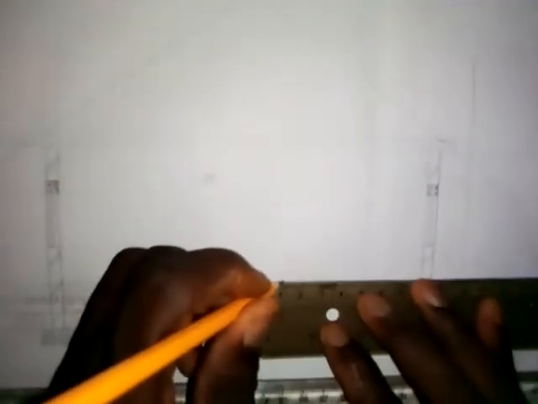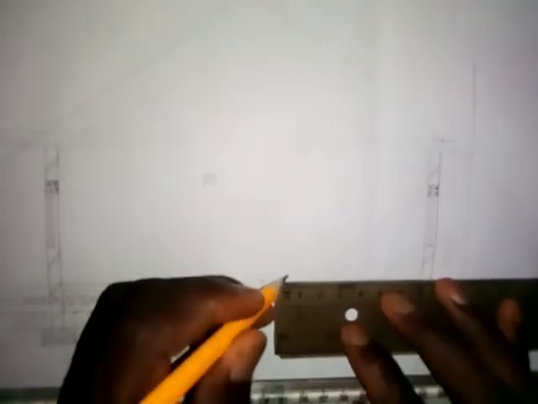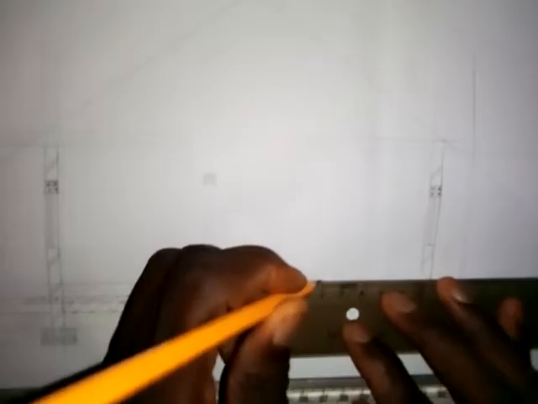So just take a measurement of something like 10 millimeters away. Here we have 18. So this is 18 millimeters, and then we take another 18 millimeters. So that's 36 millimeters.